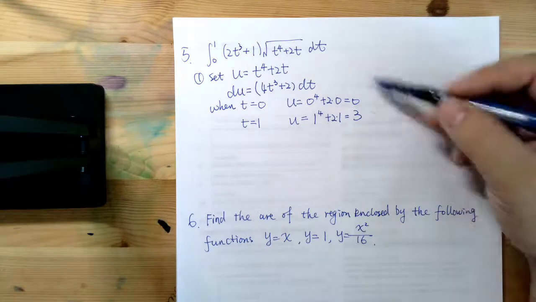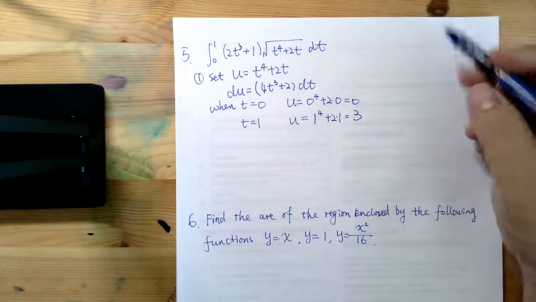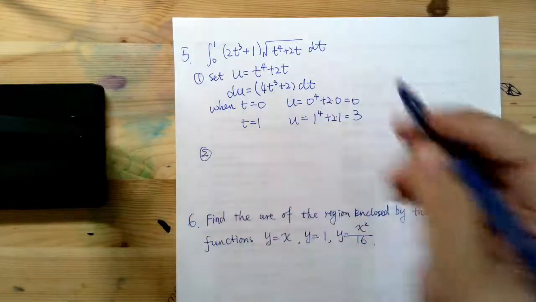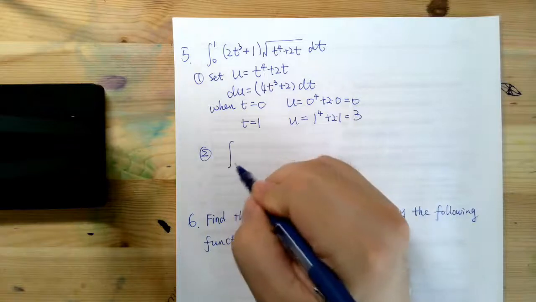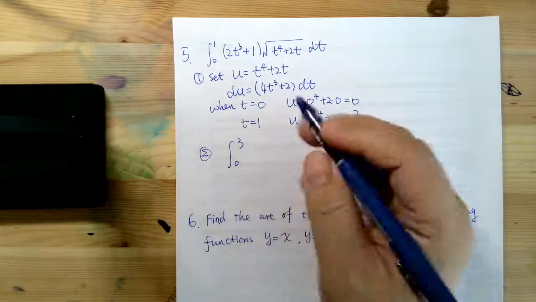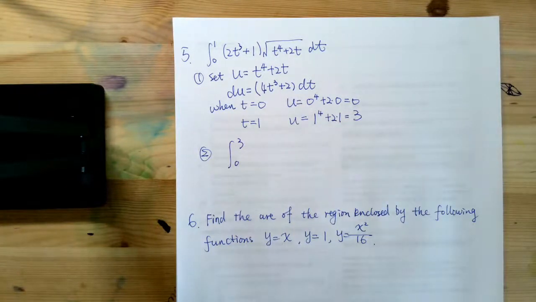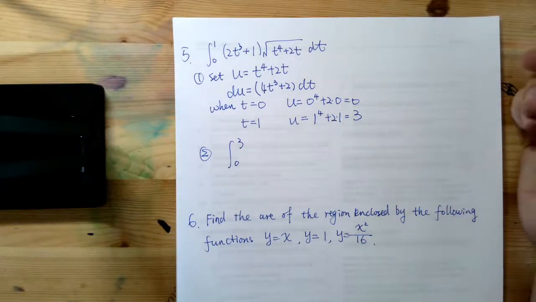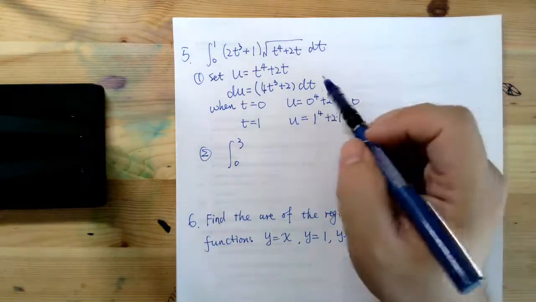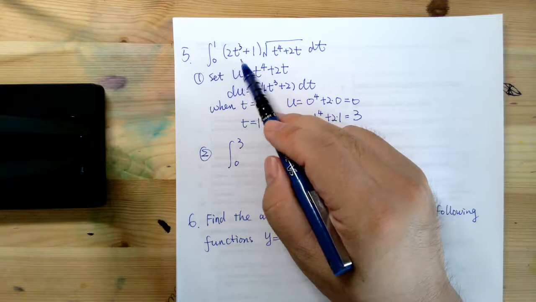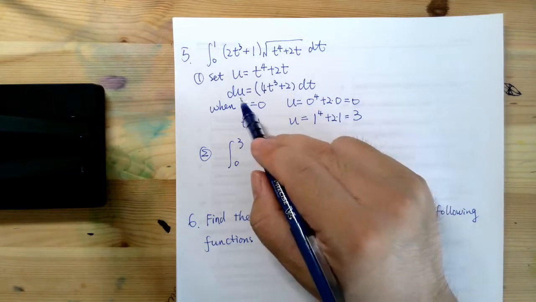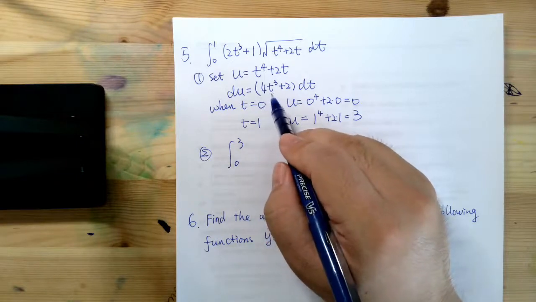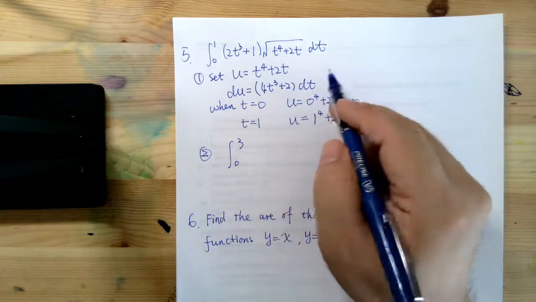So with all of this, we can start our substitution, which is from 0 to 3 because everything is going to be in terms of u. I have 2t cubed plus 1 dt here, but I know that du equals 4t cubed plus 2 dt.